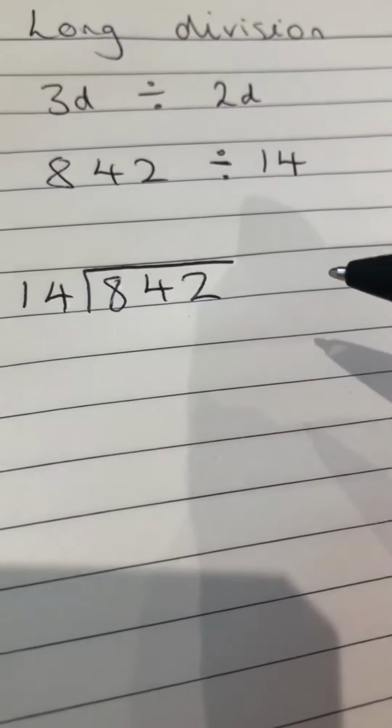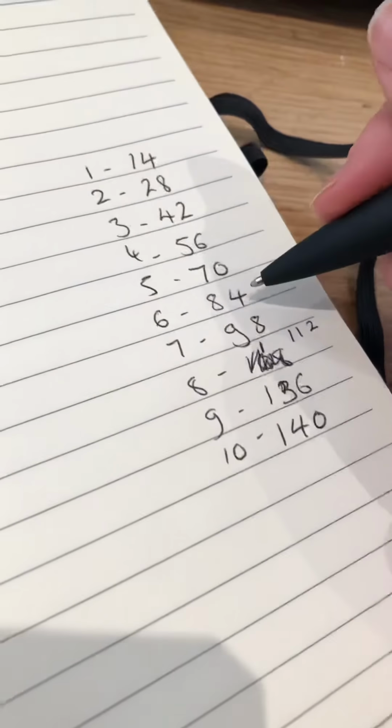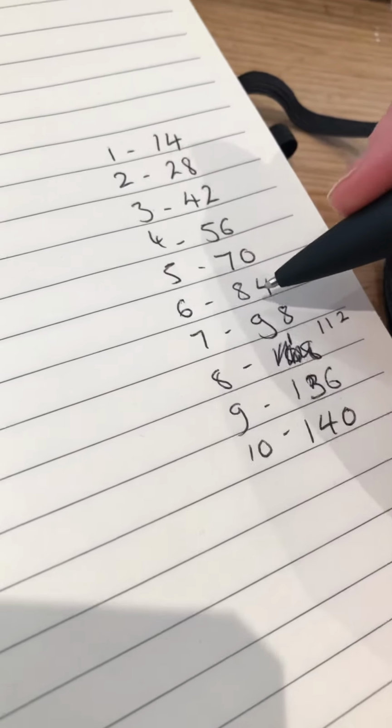So I say, how many times does 14 go into 8? No times. So I'm going to open up my number now. How many times does 14 go into 84? Look to my fact box. I don't even need to count because I've got it there. It goes in exactly. So it goes in 6 times, which takes me to 84.